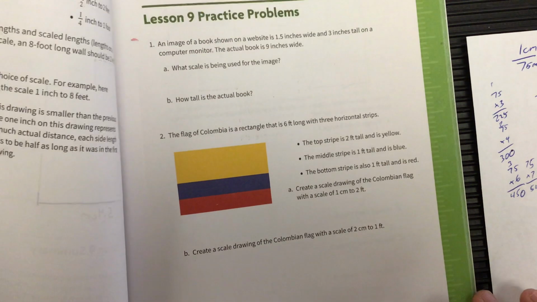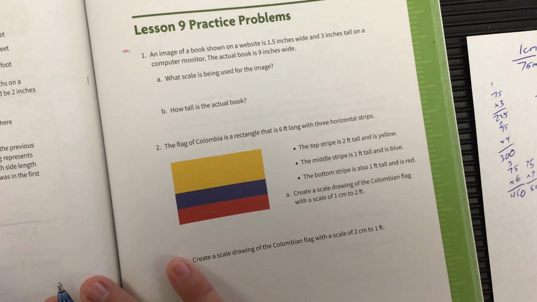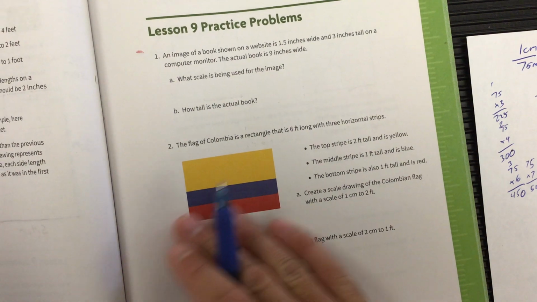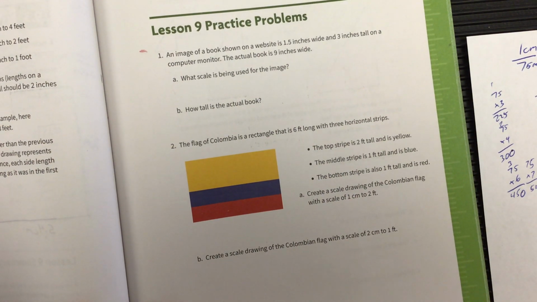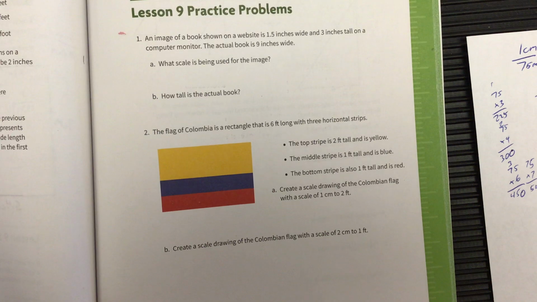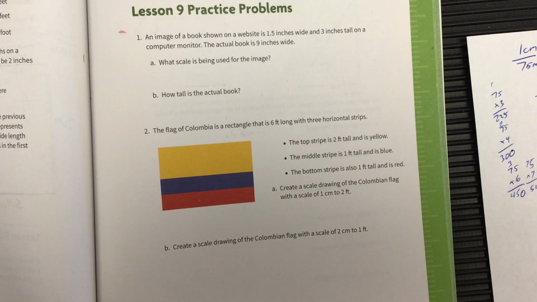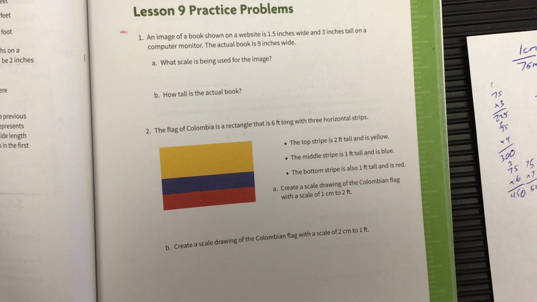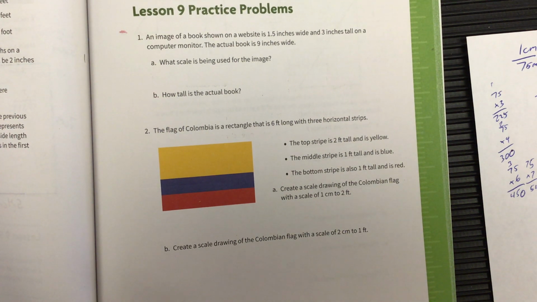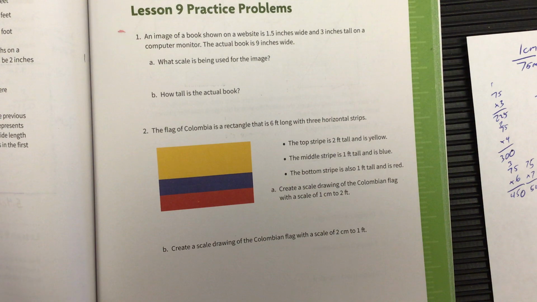Take a look at your homework starting on page 79. Okay, number 1 I'm not concerned with. I think you can handle that one. Let's talk a little bit about number 2. You don't have to color the flag. You can just label them yellow, blue, and red. But you're going to draw a picture just like we did with Utah.